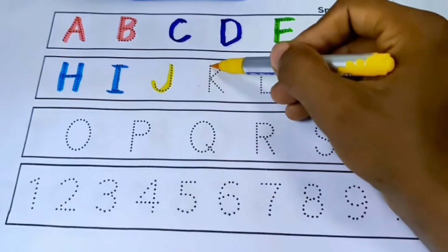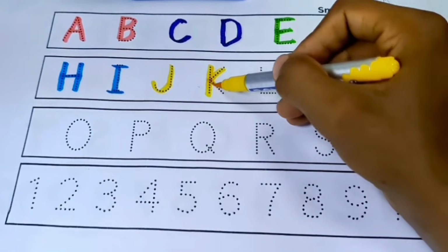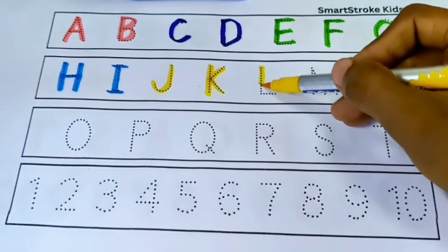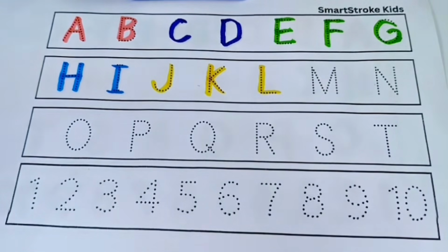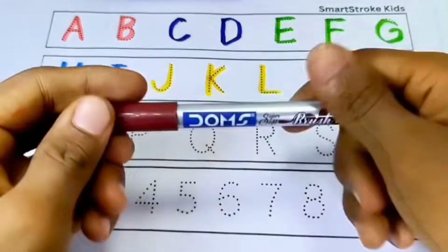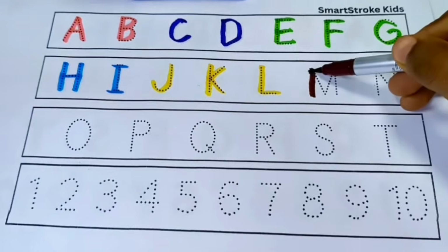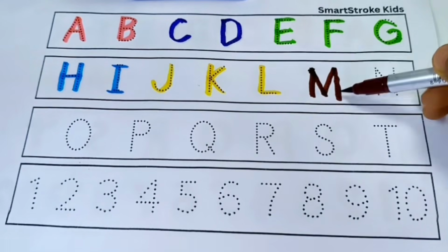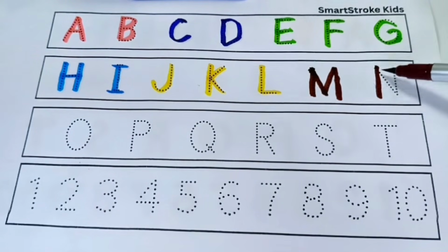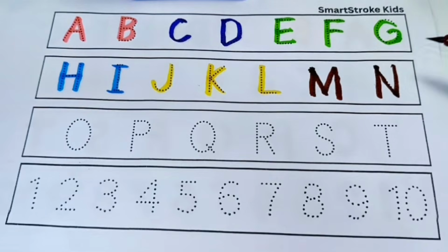J for joker. K for king. L for lion. Kids, now you draw M and use brown color. M for moon. N for nose. Kids, now you draw O and use black color.